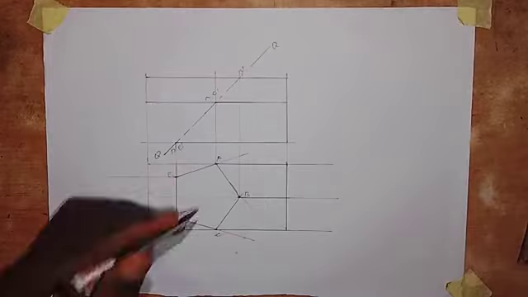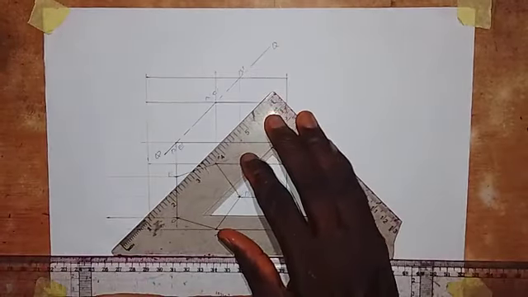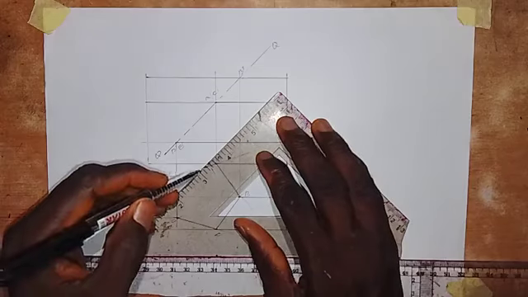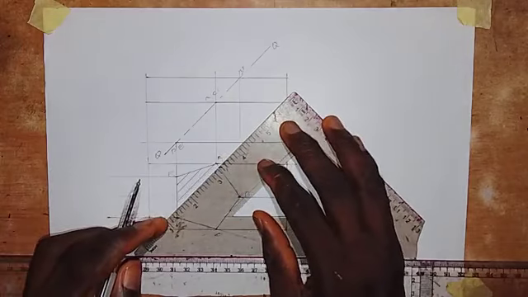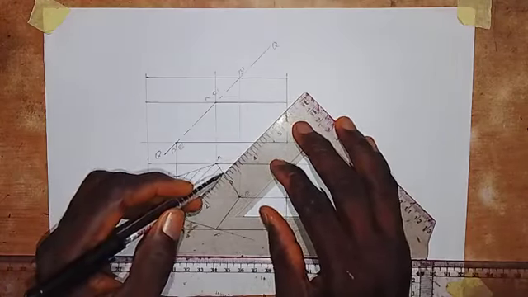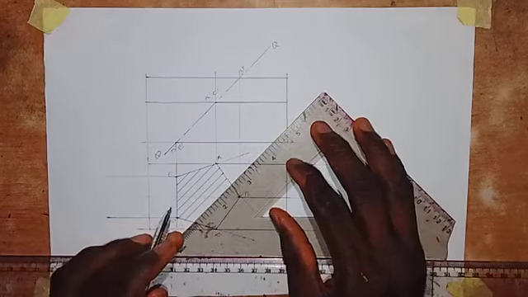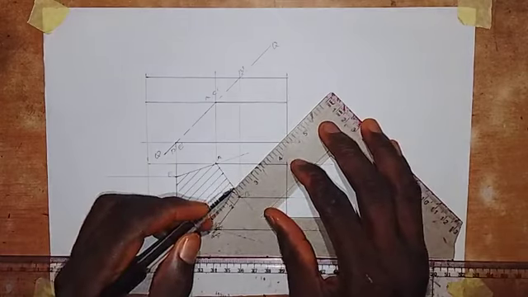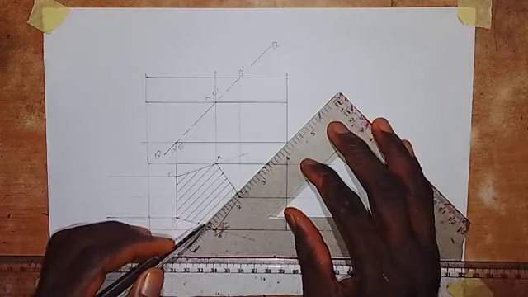So we need to draw hatching lines on this surface using the 45-degree set square. I'm making use of the 45-degree set square to produce hatching lines on this surface. Hatching lines are drawn as continuous lines and they are equally spaced, as I'm doing it here. So just look at the way I'm doing it. Make sure you try as much as possible to make the spacing equal. So we are producing hatching lines on this surface. Okay, we also have this, then we also have this. All the hatching lines will only be on this pentagon. Let's take note of that.